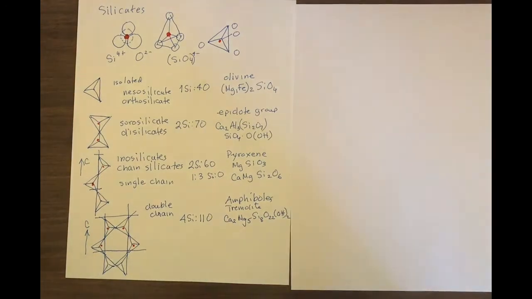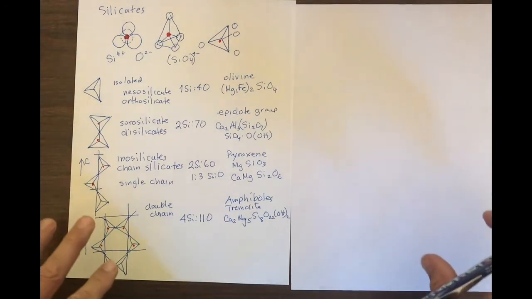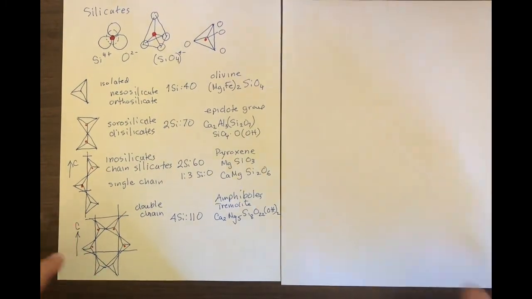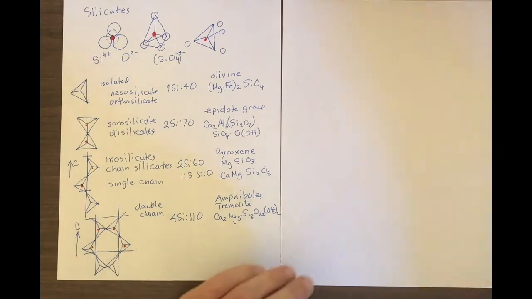All right. Now we're going to turn to slightly more complicated and linked chains. You can see what's been happening as the number of silica tetrahedra that are linked increases, then the silica to oxygen ratio decreases. Okay, now we're going to look at ring silicates.